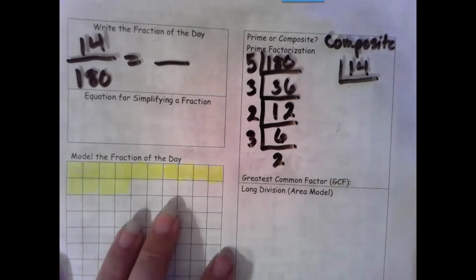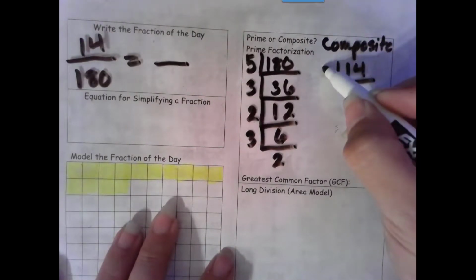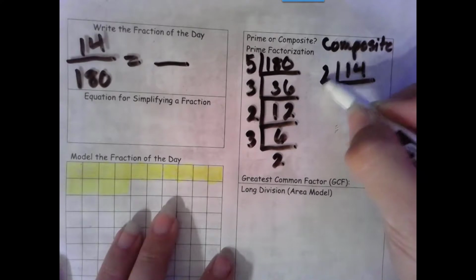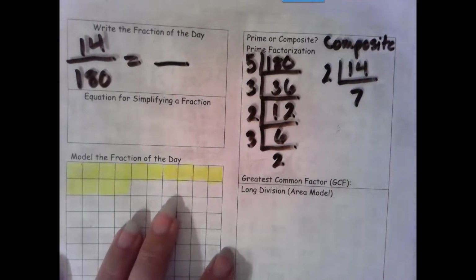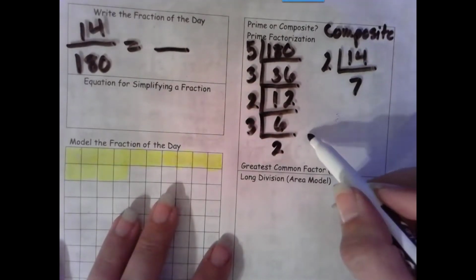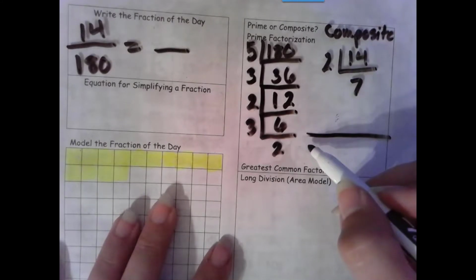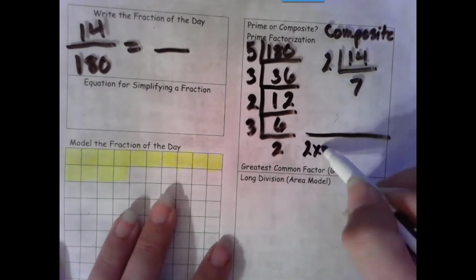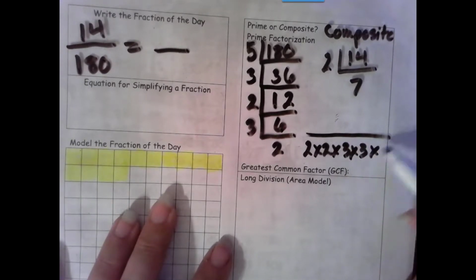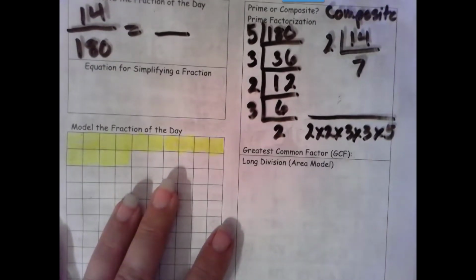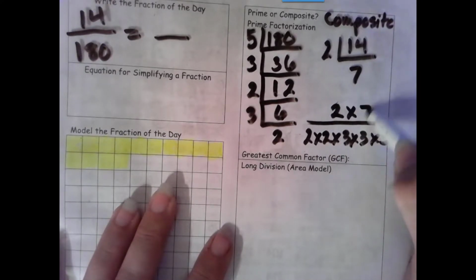Now let's go ahead and do our prime factorization here. 14 is even, so I divide by 2. I get 7. 7 is prime. So we are done with our prime factorization there. So the prime factorization for my denominator is 2 times 2 times 3 times 3 times 5. The prime factorization for my numerator is 2 times 7.